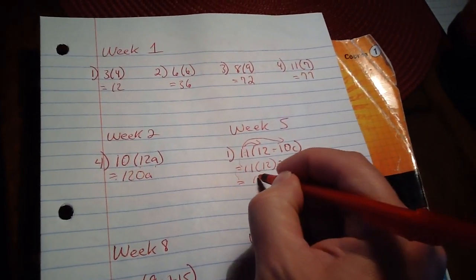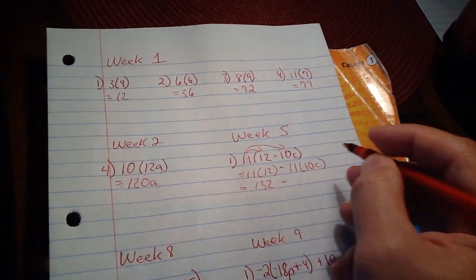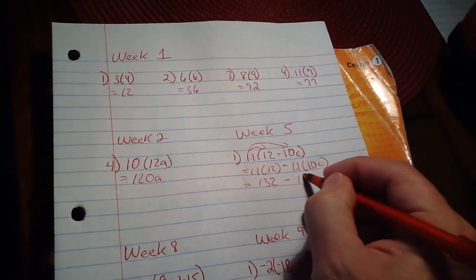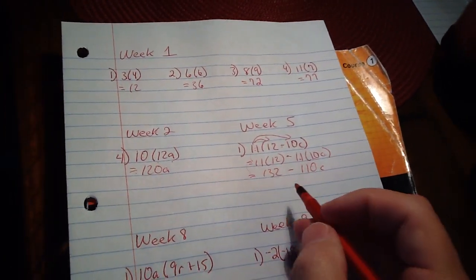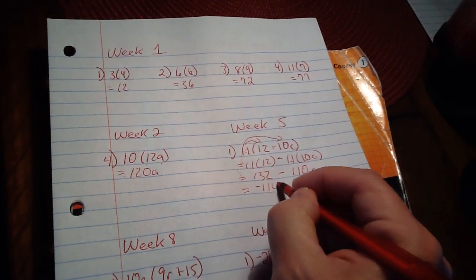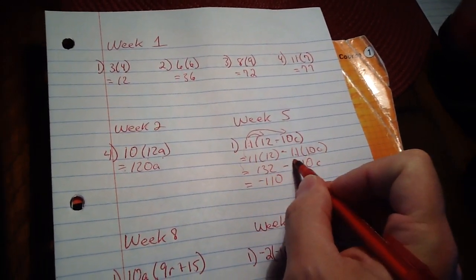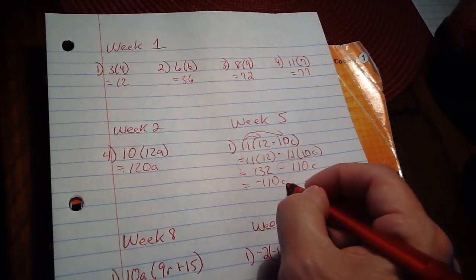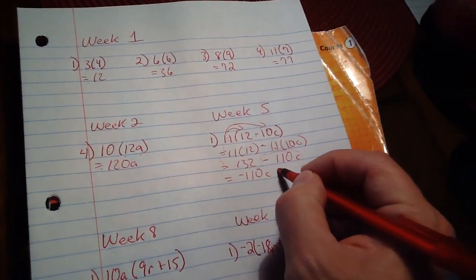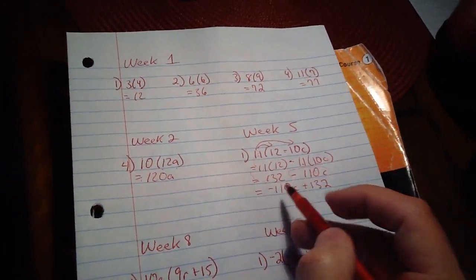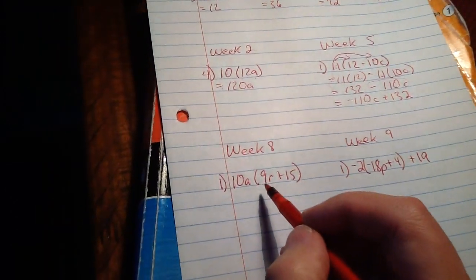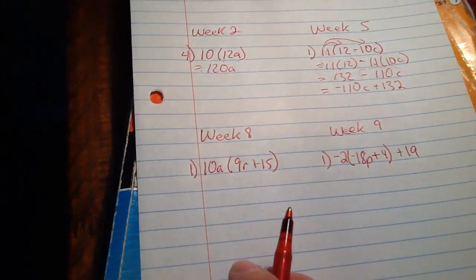11 times 12 is 132. Bring your sign. 11 times 10c is 110c. I'll take that at the beginning, but we need to know that all the variable stuff comes first. And that's a negative 110, see how that sign goes with it, okay? And if there's no sign in front of a number, it's always positive, okay? So that's how you're going to do it in middle school, so go ahead and get used to that. All right, week 8 is going to change a little bit again.